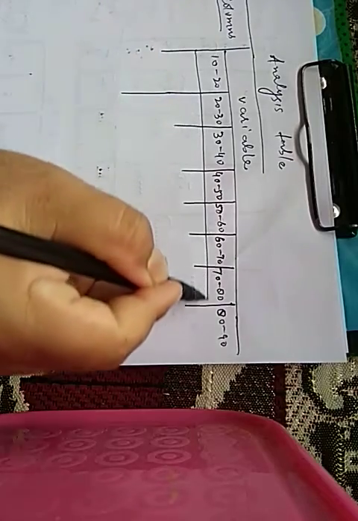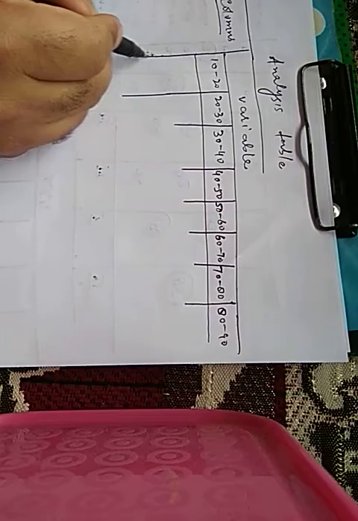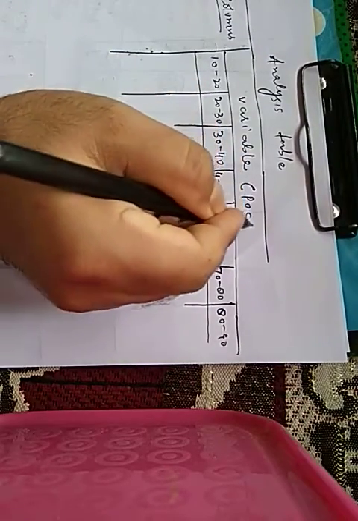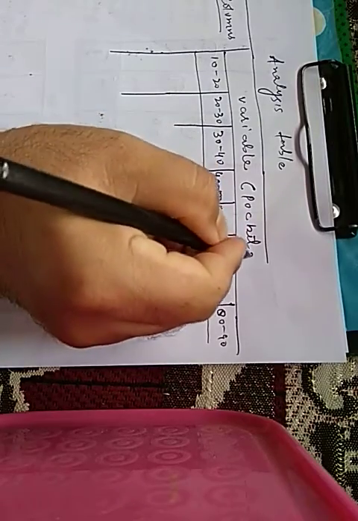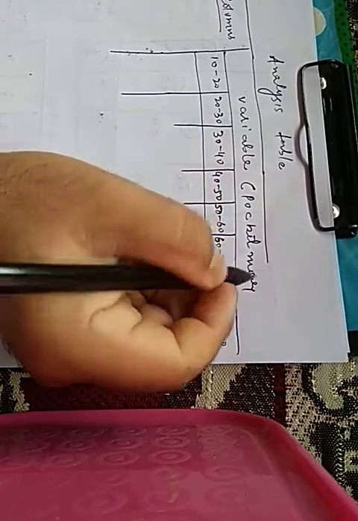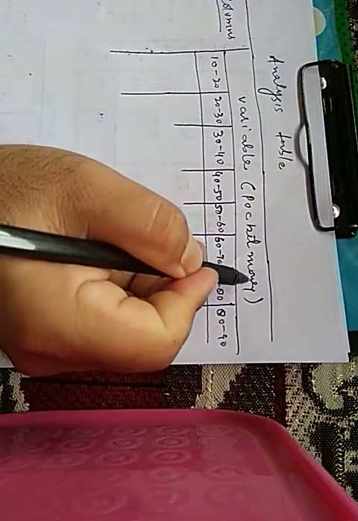These are the different classes, different class intervals of a given variable. The variable is pocket money of given students, जेब खर्चा.